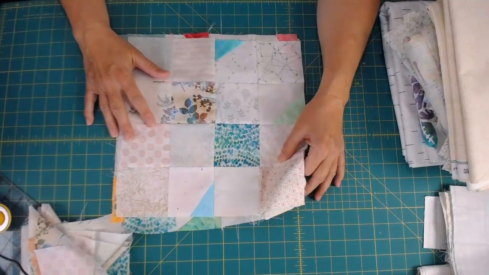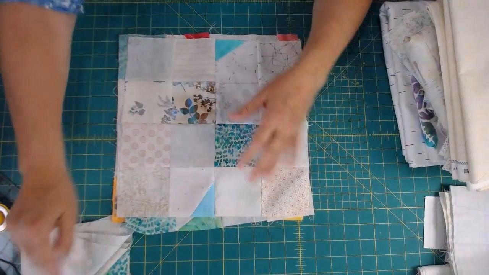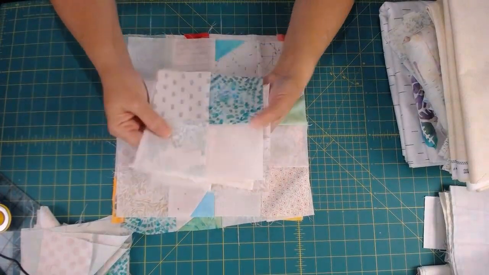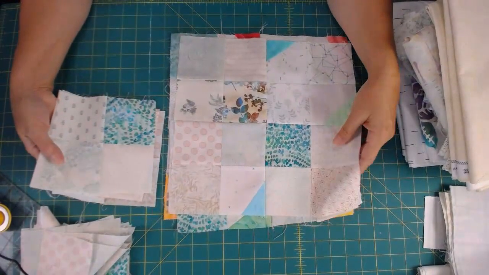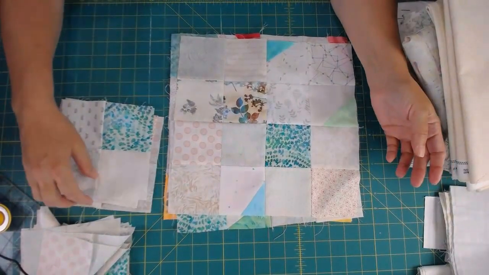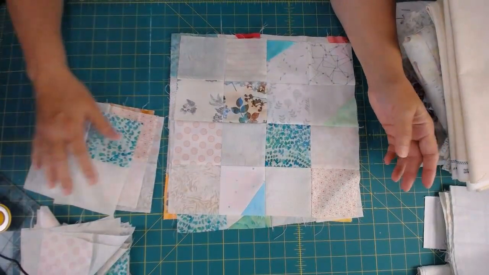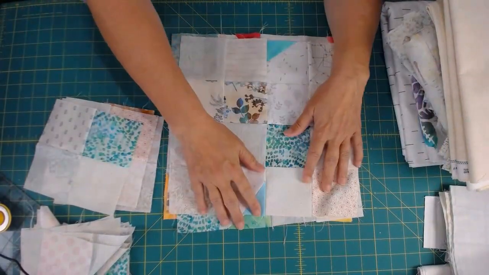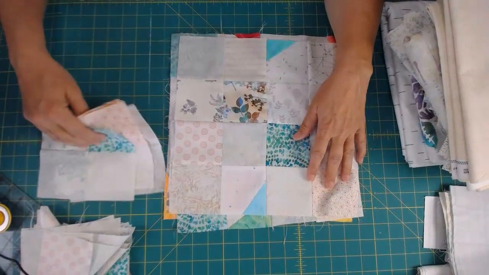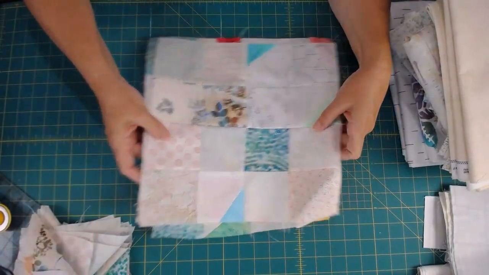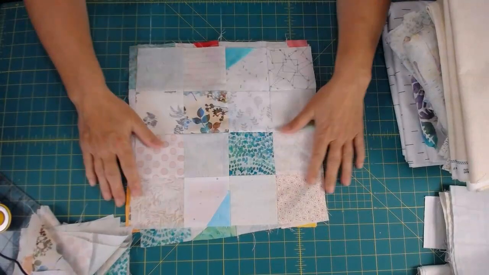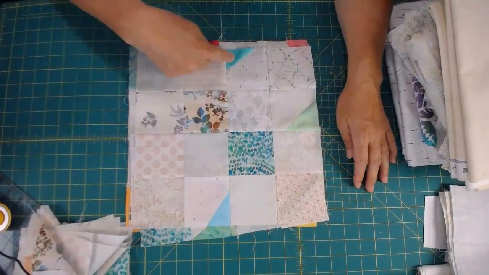Now the first thing I did was make the 4 patches. I go into this more in depth later on, but I just want to show you how this is constructed. So each set of 4 patches are going to be sewn together to create a full 16 patch.